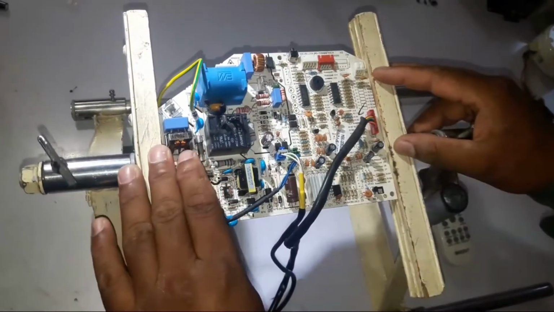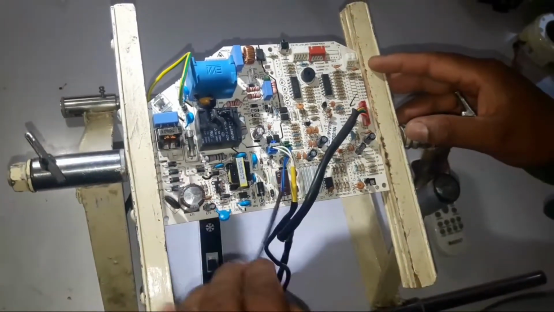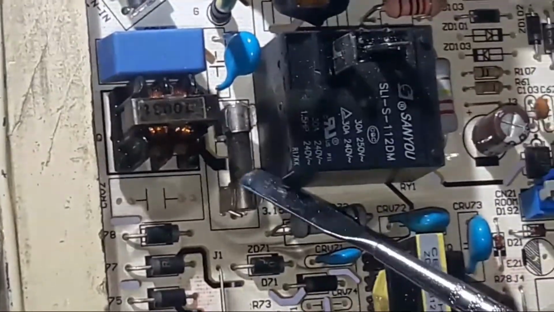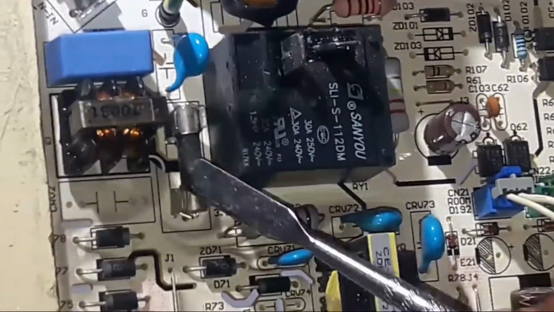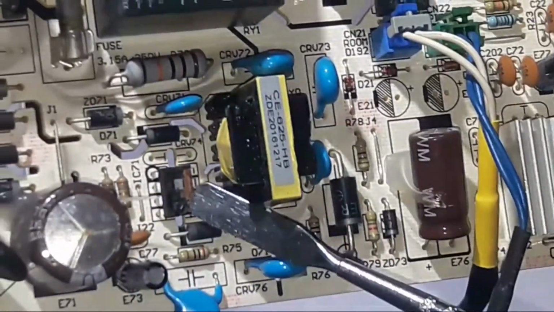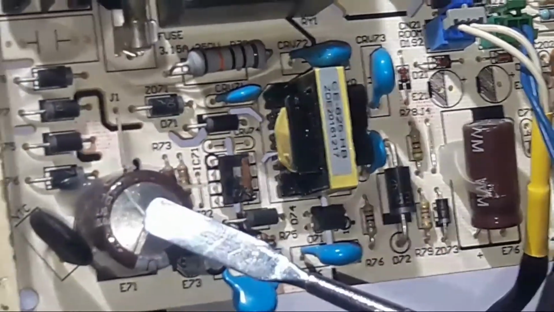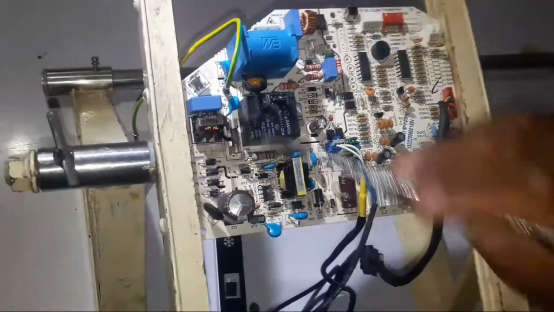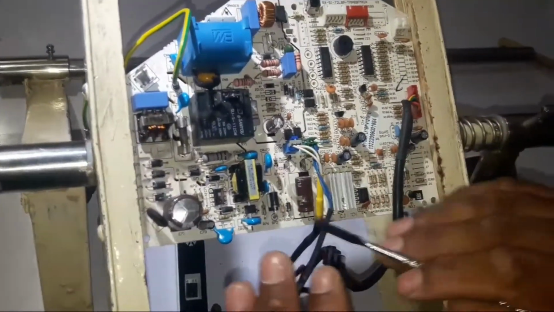Let's move to the circuit. This is the indoor circuit of an AUX mini-split air conditioner. Upon physical inspection, we can see that the fuse is blown and has turned black. Besides that, this IC is also burnt. Here we have a capacitor, and we will check other components as well. After replacing and repairing the faulty components, we will explain the error codes in detail.